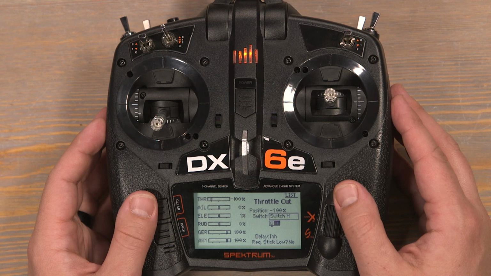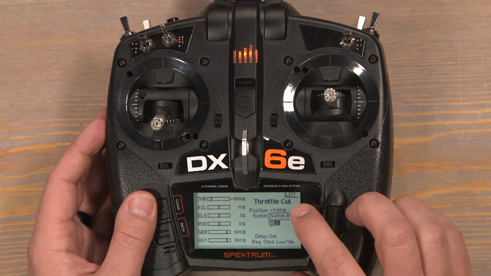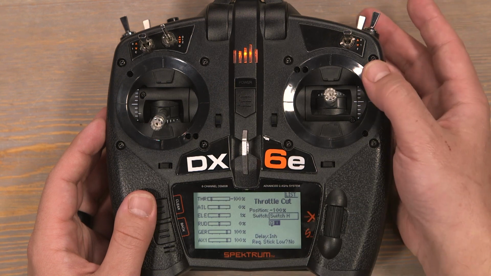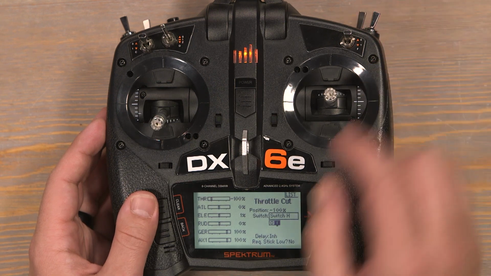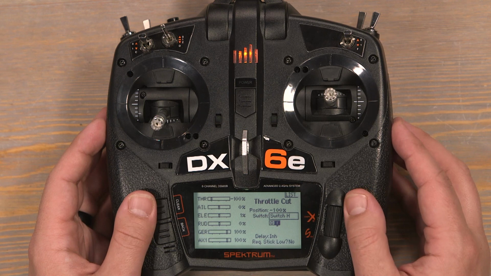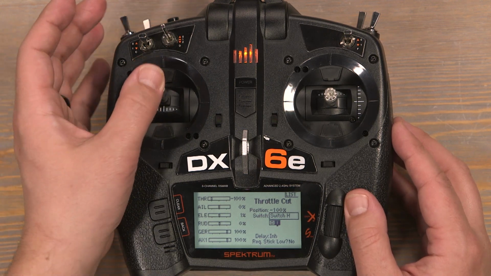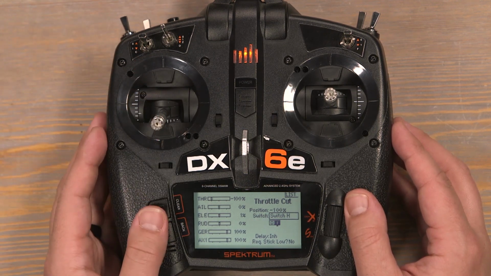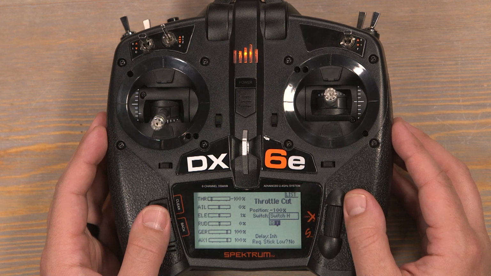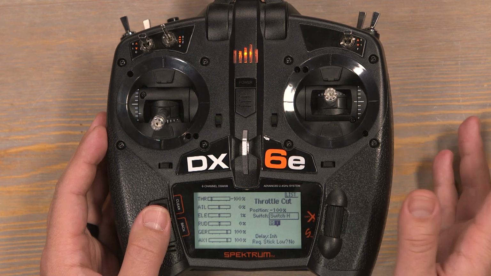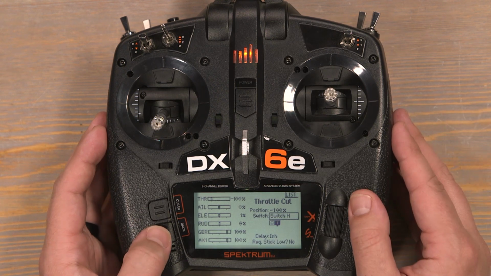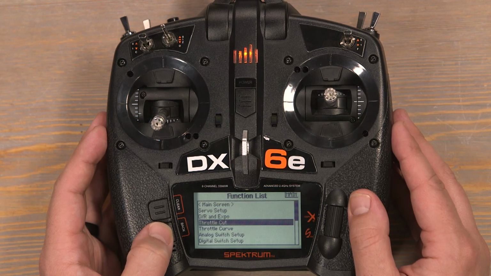You'll notice that just by selecting the switch, it automatically sets the position to -100%. So if we flip our throttle cut on, our throttle channel is now locked at -100%. This is very important when out at the flying field to help prevent the chance of an accidental throttle up. With our throttle cut set, we can now push the back button to the main menu.